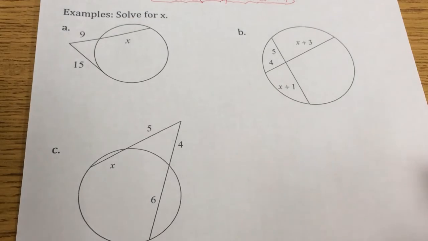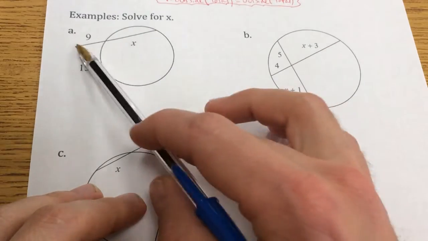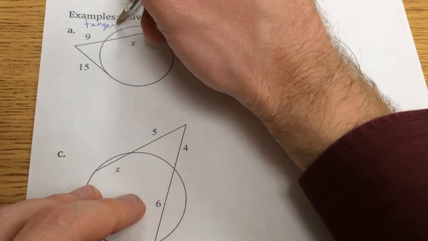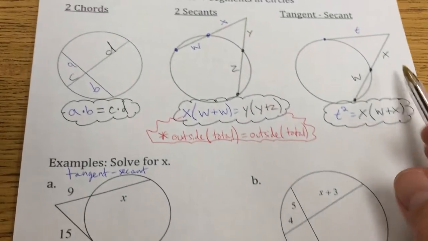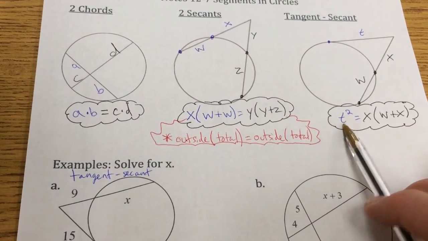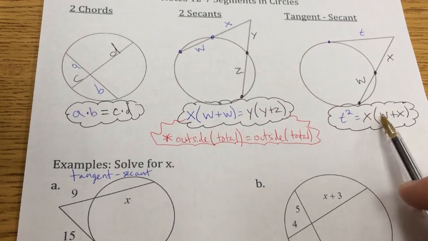The first one, and now it's important to recognize, what am I given? Okay, what am I given inside of this circle here? Well, I have a tangent and I have a secant. So if you write that down, tangent and a secant relationship. Okay, then I can realize, well, the tangent and secant, this is what I do. Outside times the total equals outside times the total, which is tangent squared equals the outside times total.